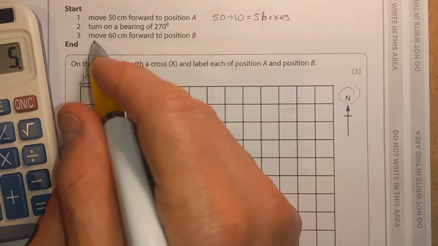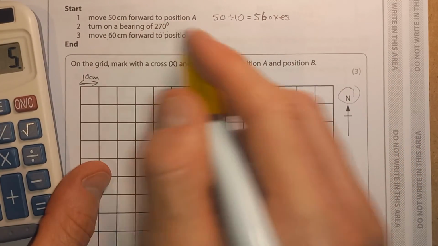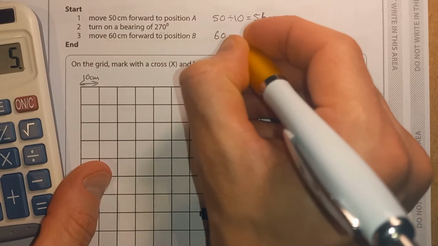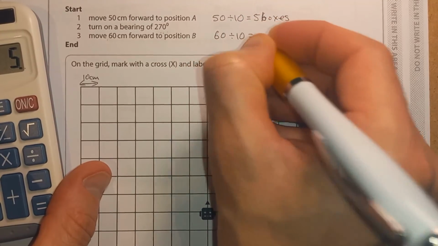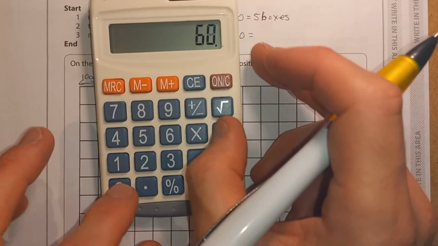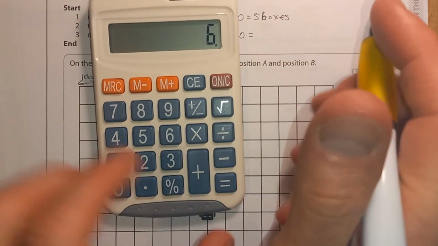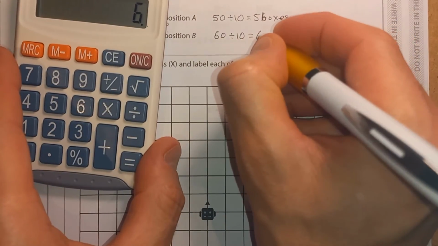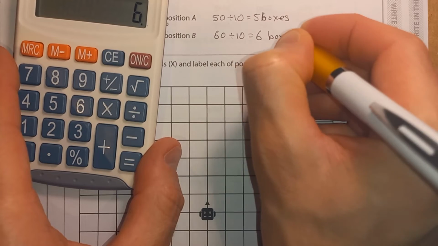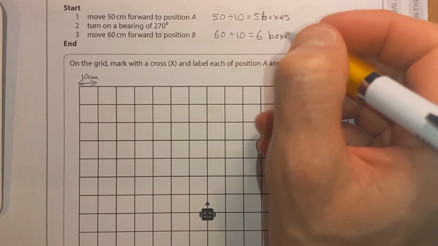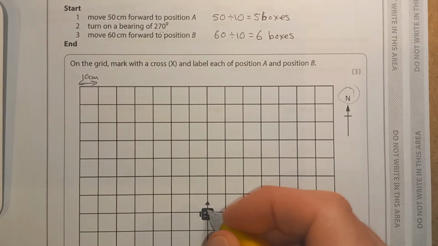Then it's going to turn, and then it's going to move 60 centimetres. Well, how many boxes is that going to be? Well, 60 divided by 10. You can probably work it out, but let's use the calculator. So that's going to be 6 boxes.